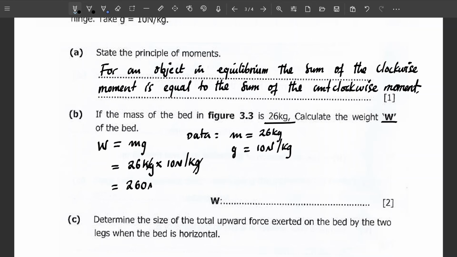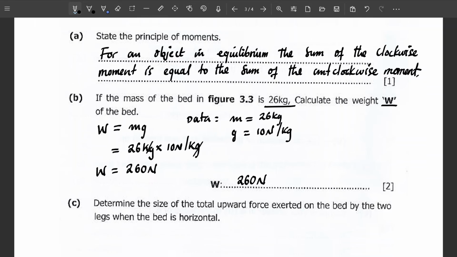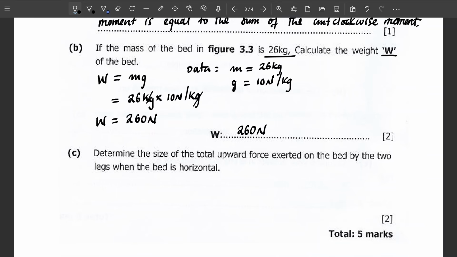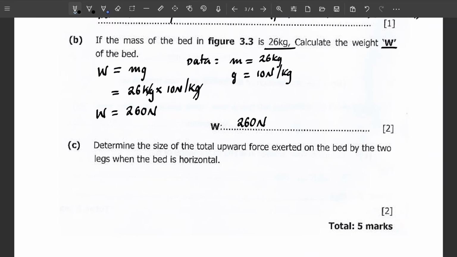So the unit here will be Newton as the weight. So here we shall put 260 Newton as the weight. Then 2 marks this one. Good.